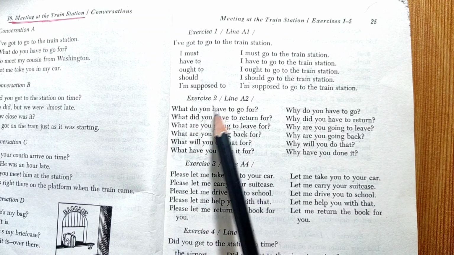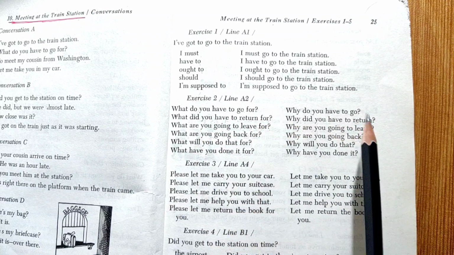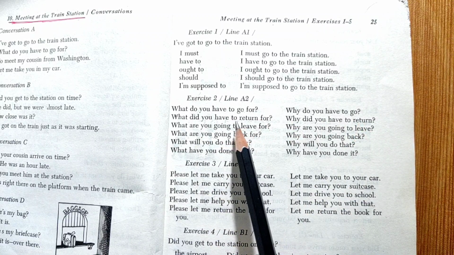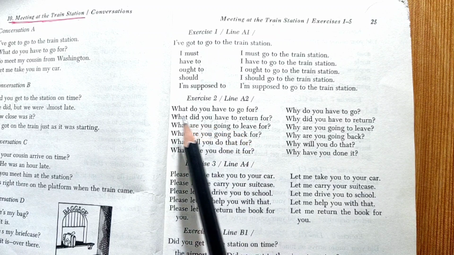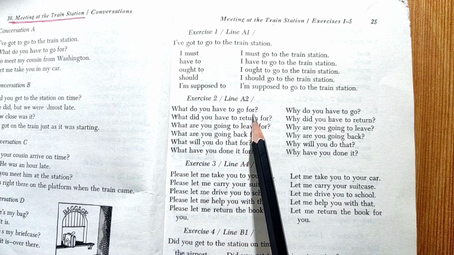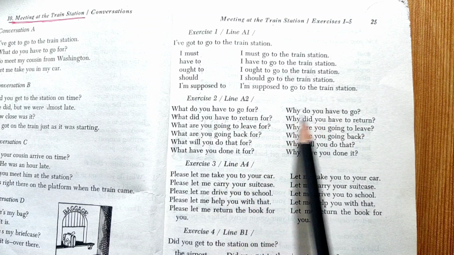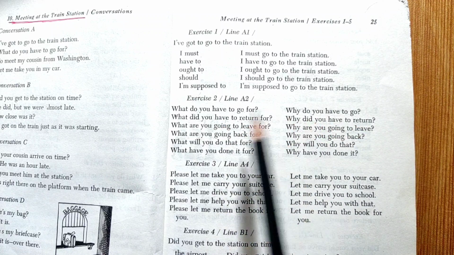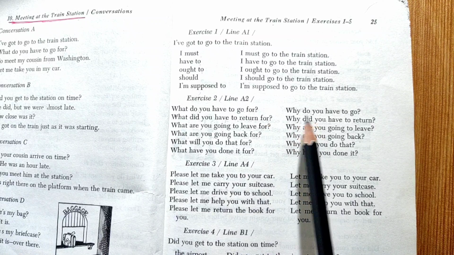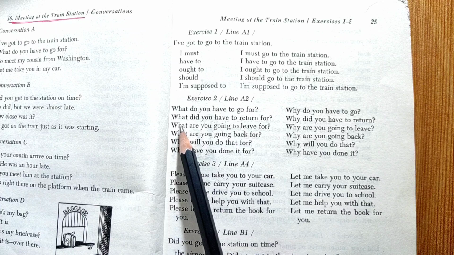Example 2. Here you notice that on both sides there is a question mark, which means the same question, one question we can ask in different ways. How? Let us learn. What do you have to go for? Why do you have to go? The same meaning is coming out, but in a different way we are asking the same question. Second question, let us see.